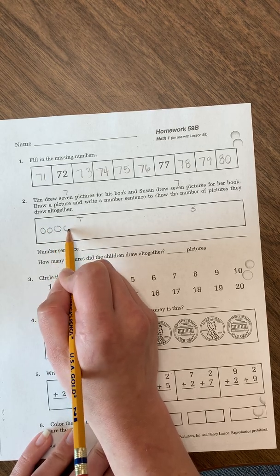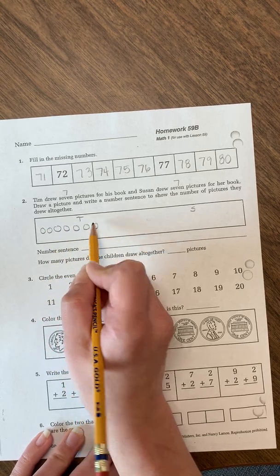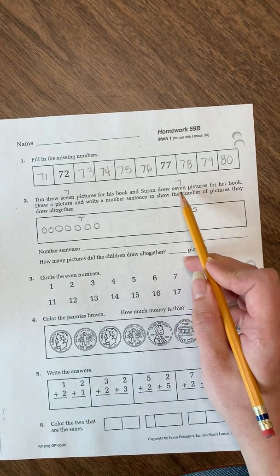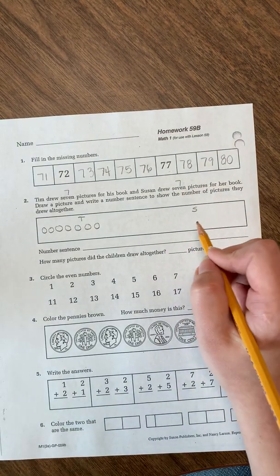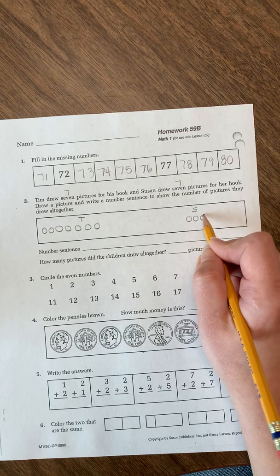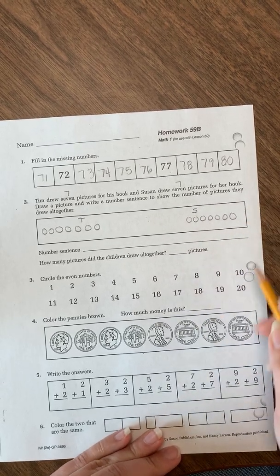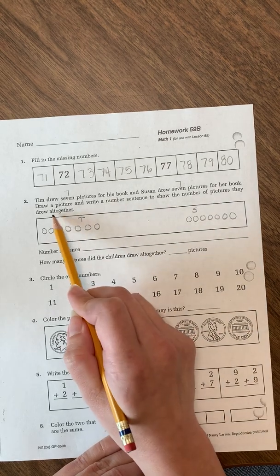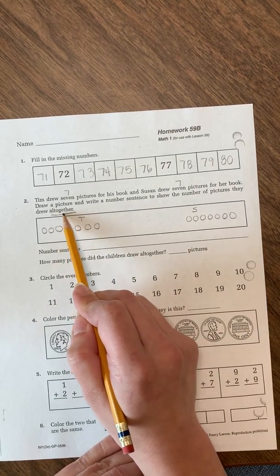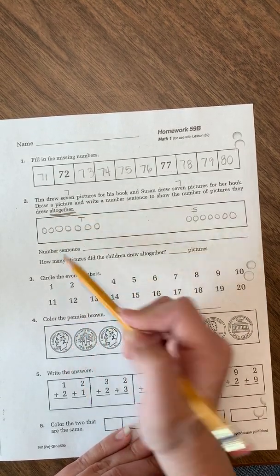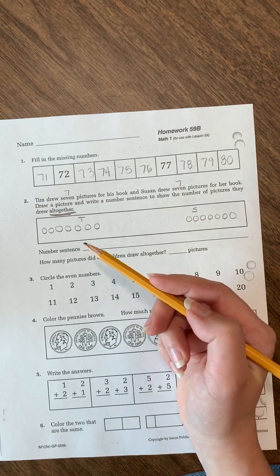2, 3, 4, 5, 6, 7. Susan drew 7 pictures. Seven. How many did they draw all together? All together is a clue word.